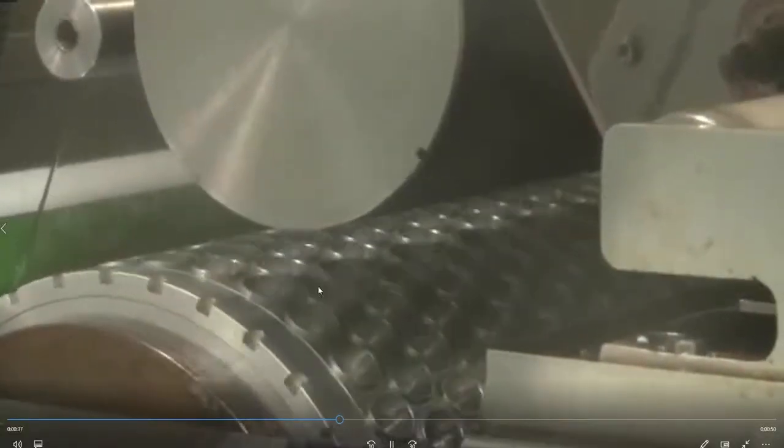These are the rotating lines. This is the net forming here.